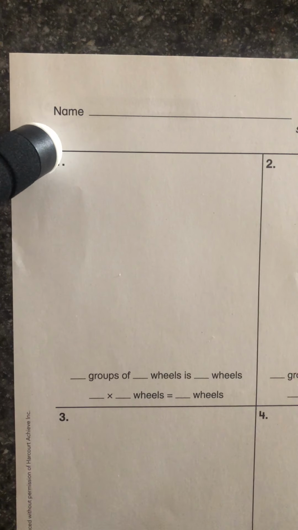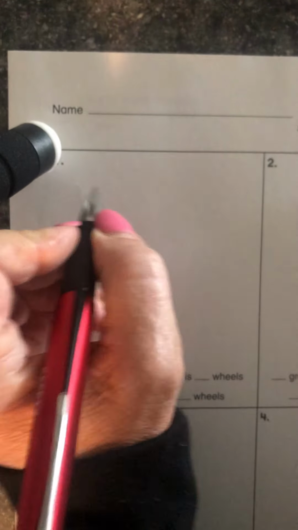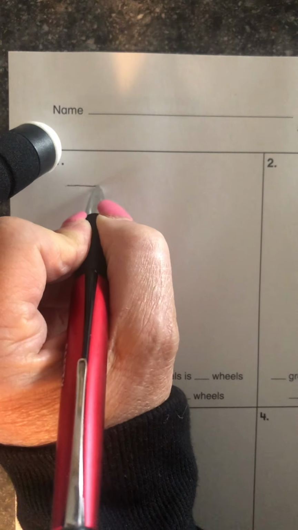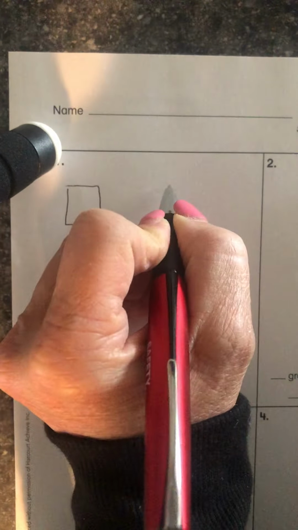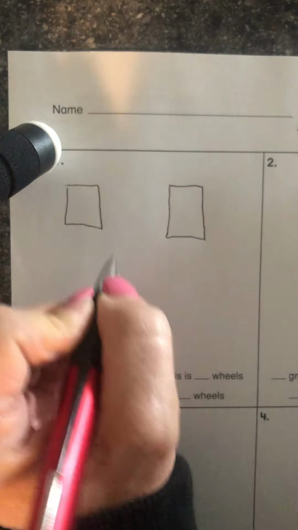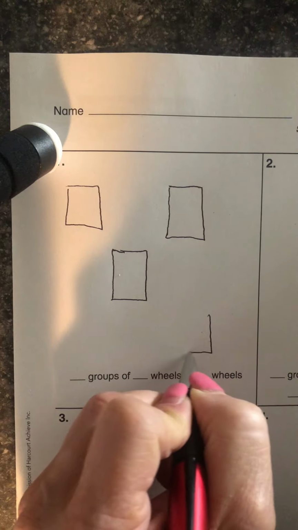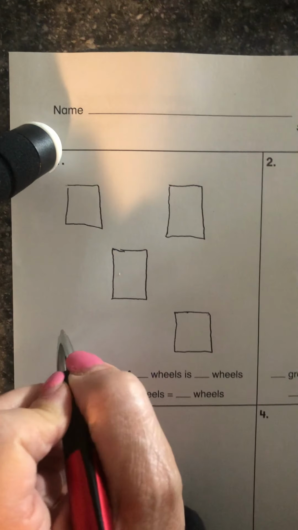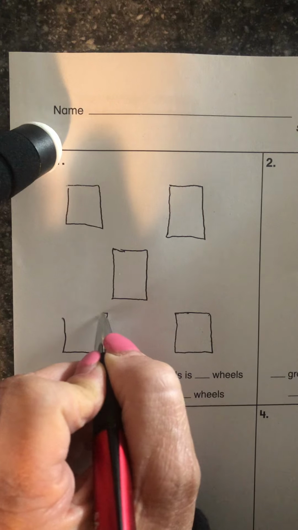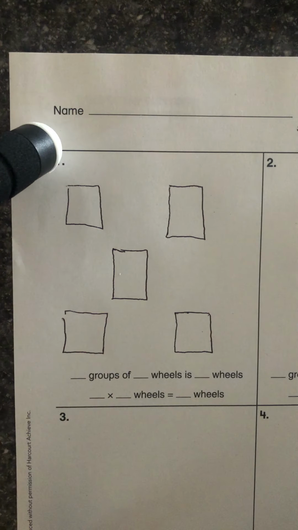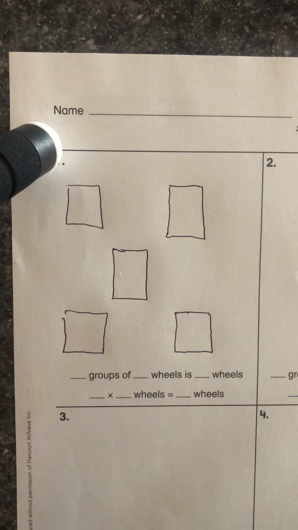So I want you to look at the first box, and I want you to pretend that we have 5 cars. And I am going to show that I have 5 cars by drawing 5 rectangles in here. So here we go. 1, 2, 3, 4, 5. So I've drawn 5 cars or 5 rectangles to indicate that I have 5 cars.